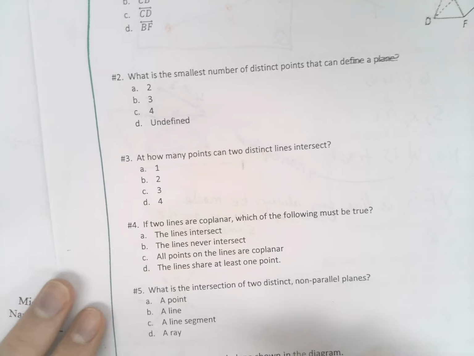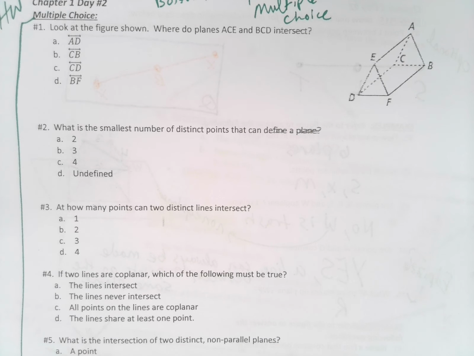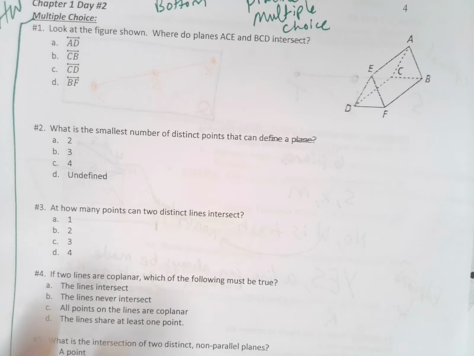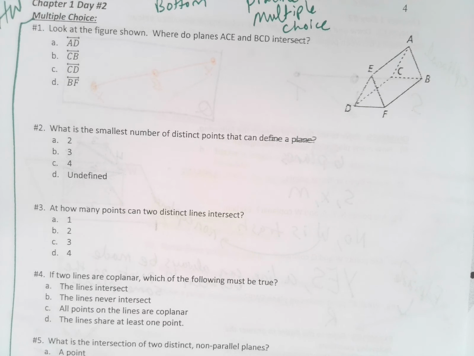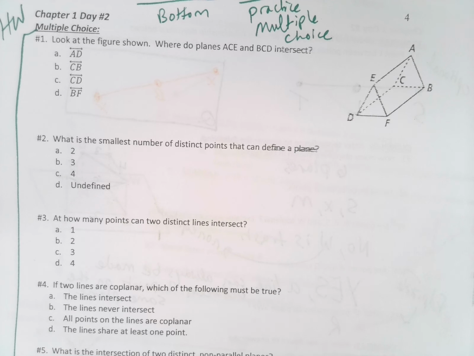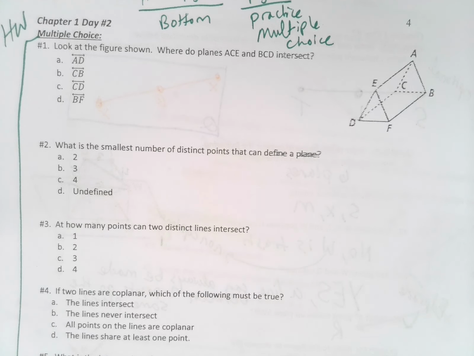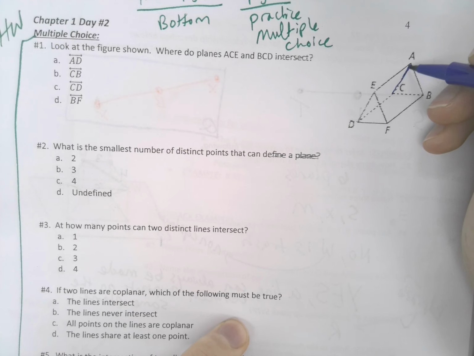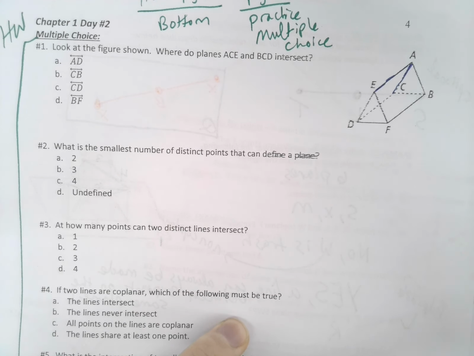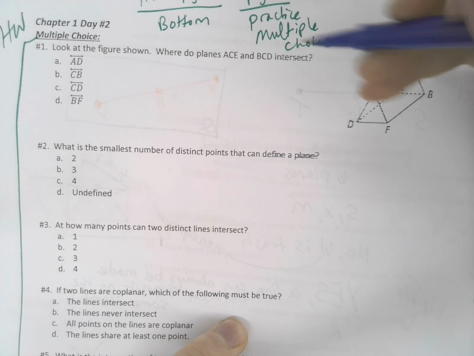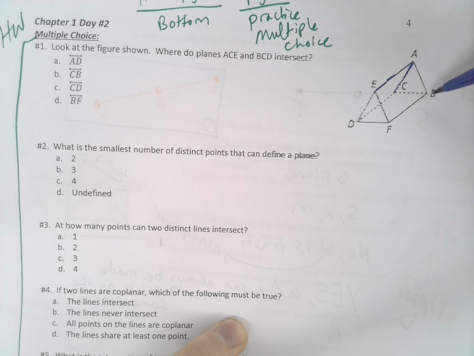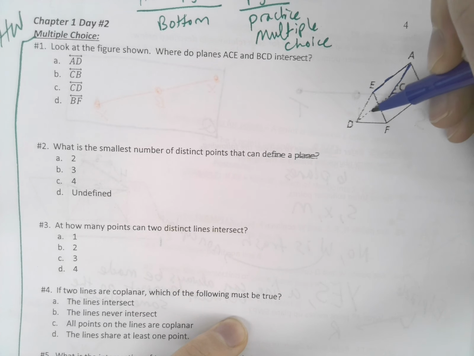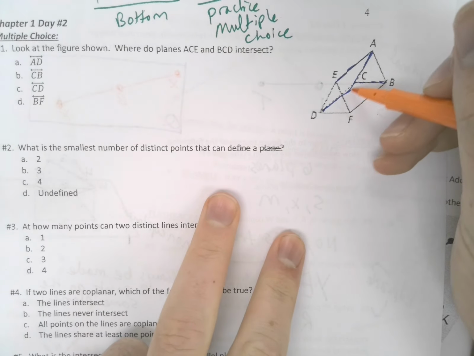Last part of our homework, guys, had to do with the multiple choice, on page 4 of day 2. And these are a little bit tougher. So let's talk a little bit about them. Number 1, look at this figure. Where do planes A, C, E, so A, C, E, looking at that right there, and B, C, D, B, C, D. So let me go with a different color here.